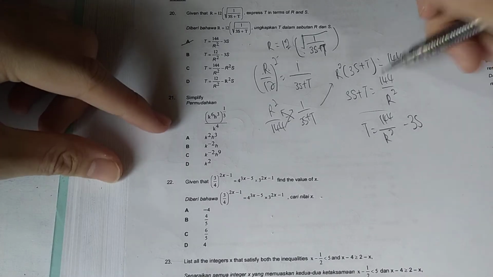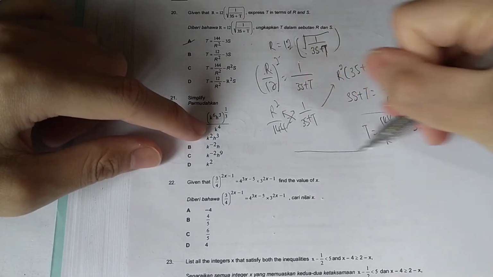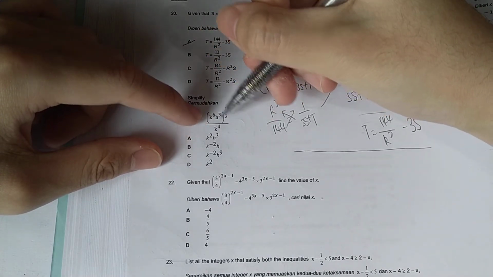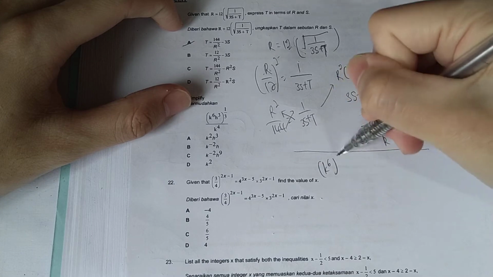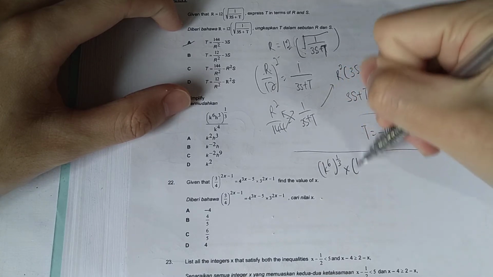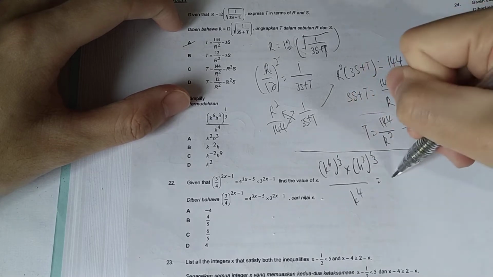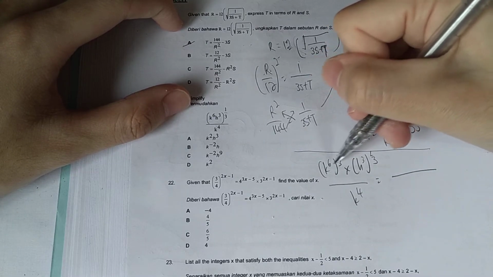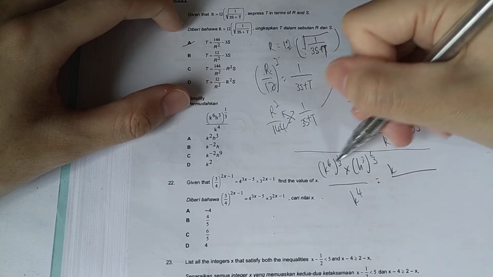Next, 21. So, k power 6, h power 3, power 1 over 3 over k power 4. So, if they put a bracket like this, it means everything inside the bracket has to power 1 over 3. So, it's like k power 6, power 1 over 3 times h power 3, power 1 over 3 over k power 4. And please, when the power is like this side by side, you need to times.